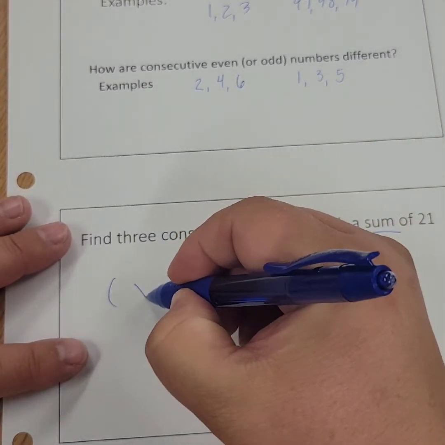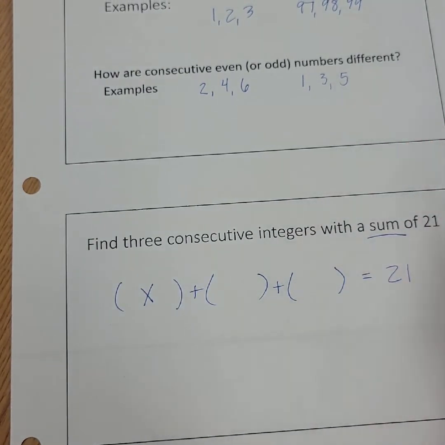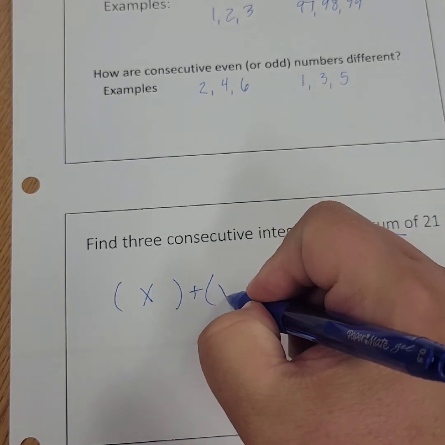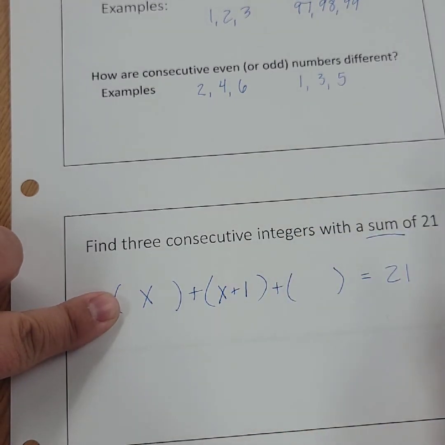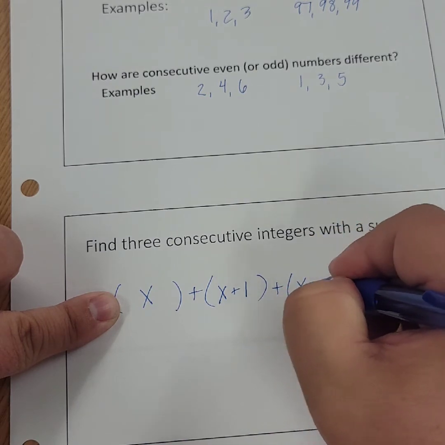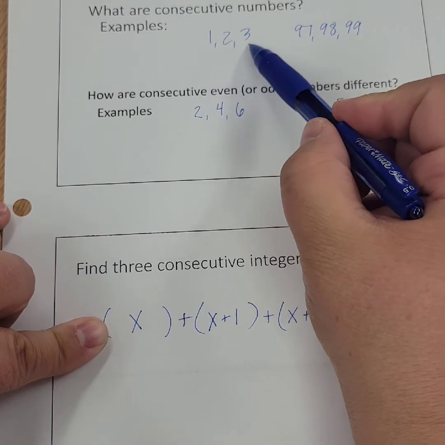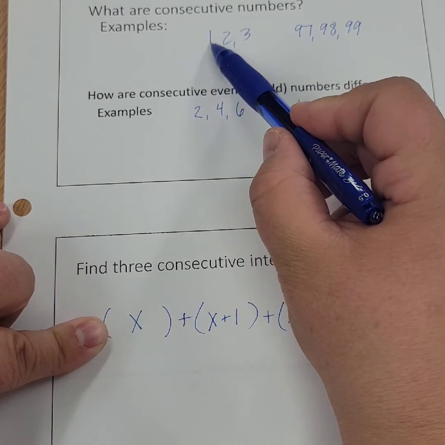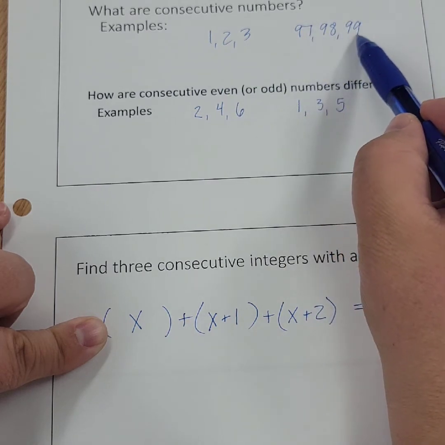So if I said the first one is x, the next consecutive number is just going to be 1 higher than that. So here's what we started with, plus 1. And then this one would have to be 2 higher than that. Kind of like 1, 2, 3. 2 is 1 higher than 1, and 3 is 2 higher than 1. 97, 98, 99.